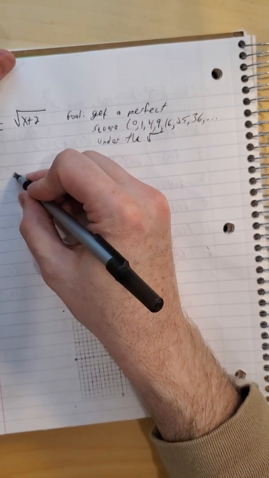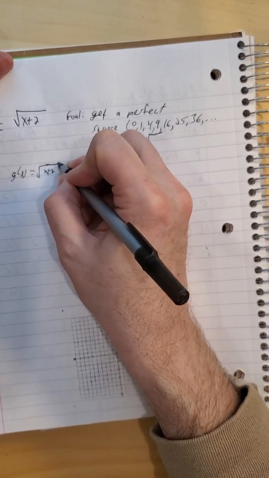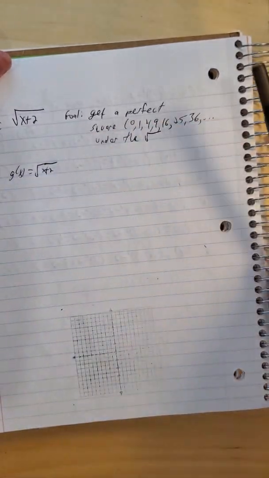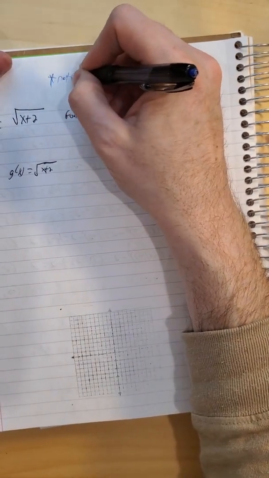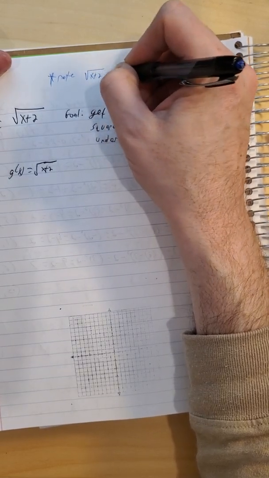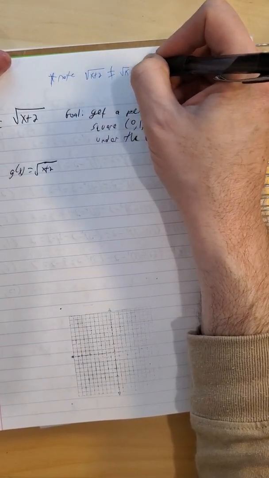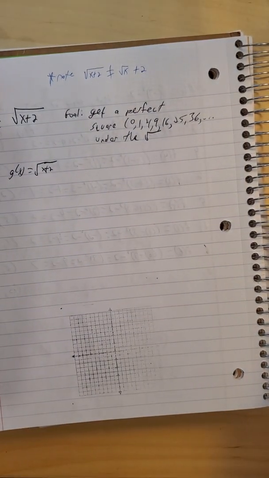Welcome back. So our g of x is the square root of the quantity x plus 2. The plus 2 is under the radical. That's one other thing to note. The square root of the quantity x plus 2 does not equal the square root of x, close it up, and add 2. Those are not one and the same.